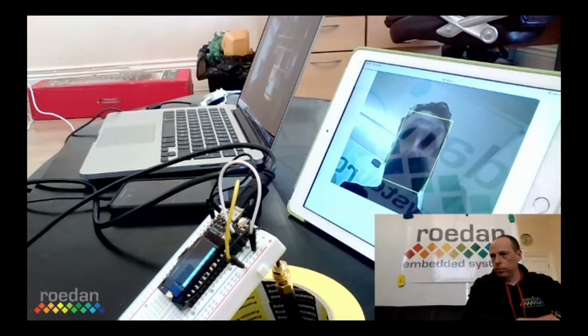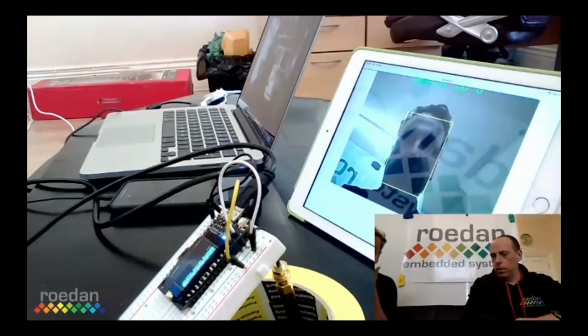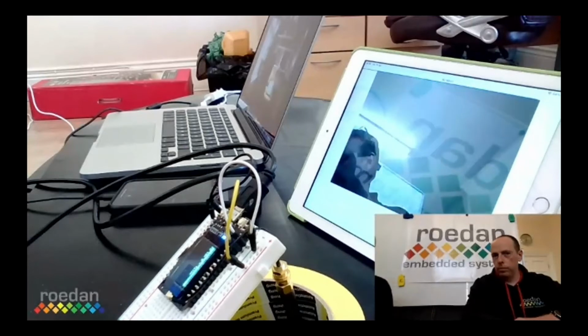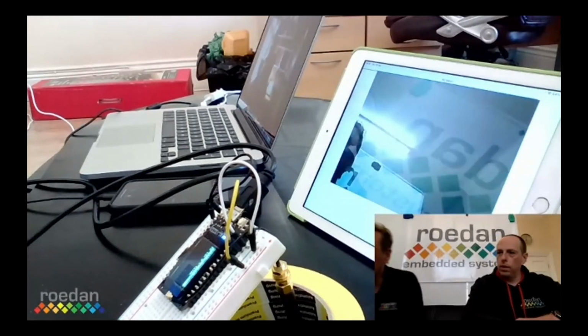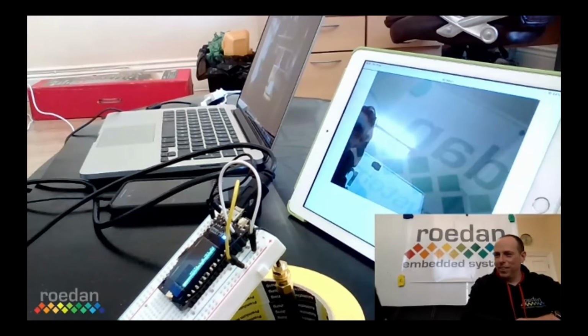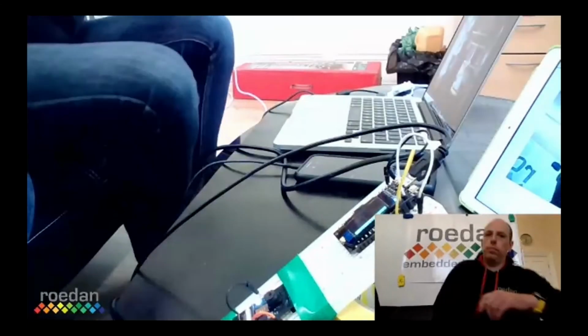Okay, so it's enrolled me. I'm ID 0, excitingly. So if I go away and come back again, I don't know if you can see the red light? When it's recognised me, it's turned on the red light to signify the door's open.